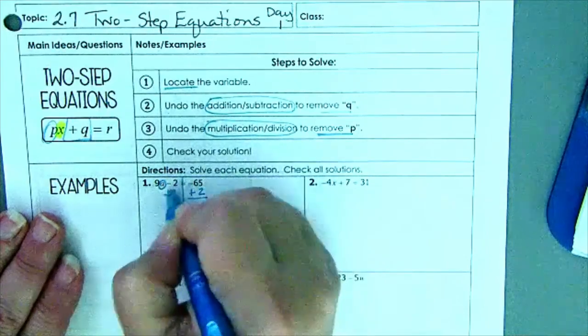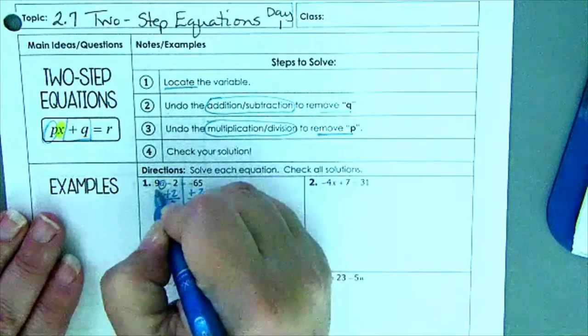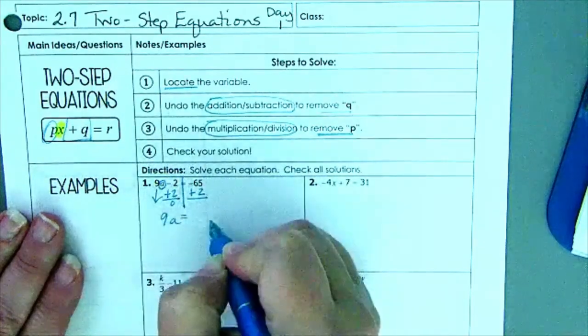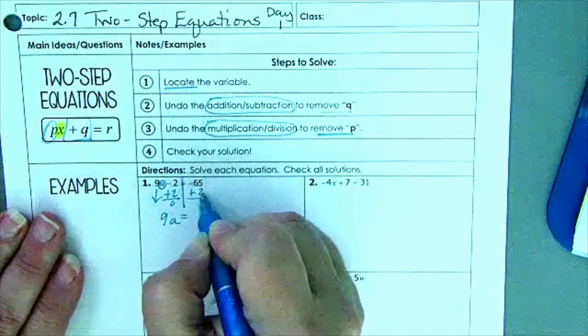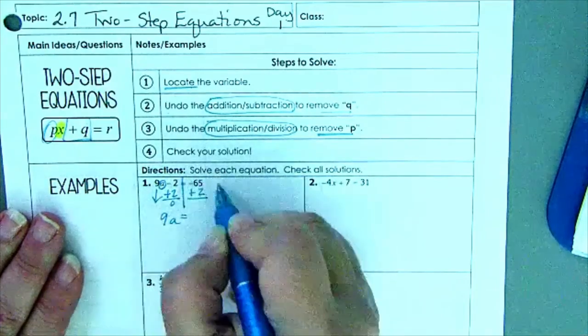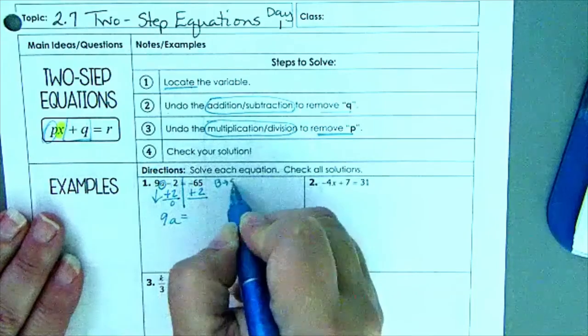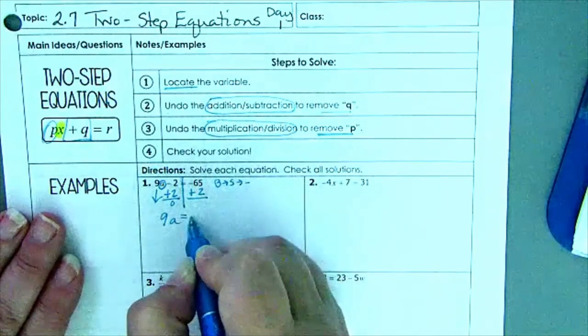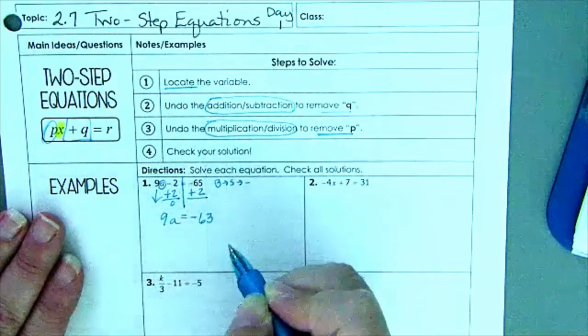Remember, I want this to equal 0. Bring down what's left. So I now have 9A equals negative 65 plus 2. That means I have different signs, so I'm doing battle, which means they subtract and the negatives win. So I'm going to have a negative 63.